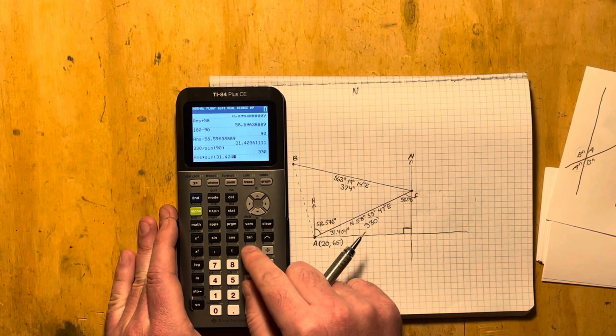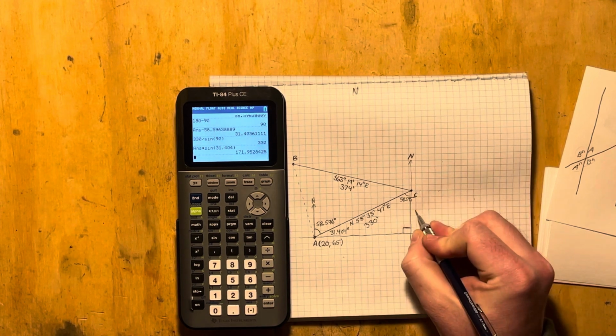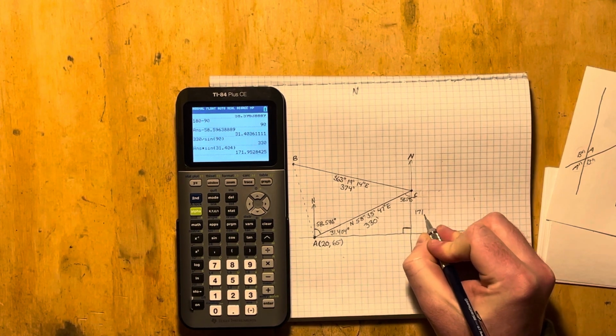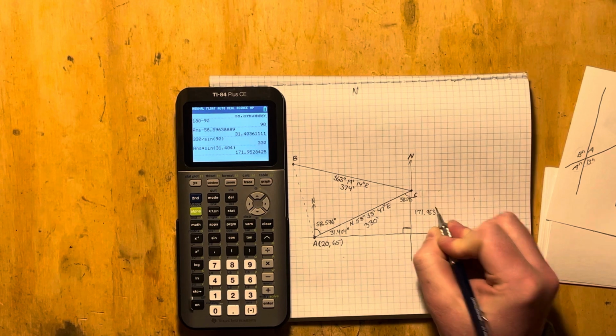Catch me slipping there. So multiply by sine 31.404. We get 171.953 feet.